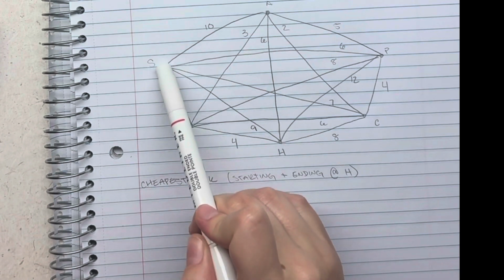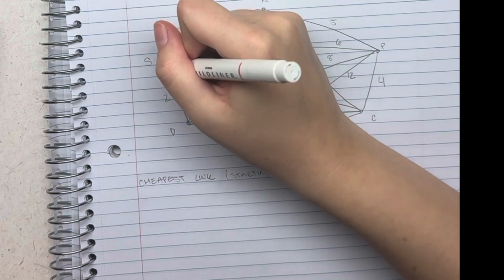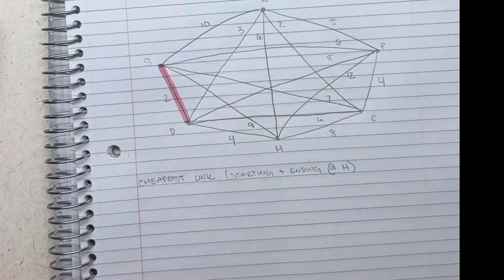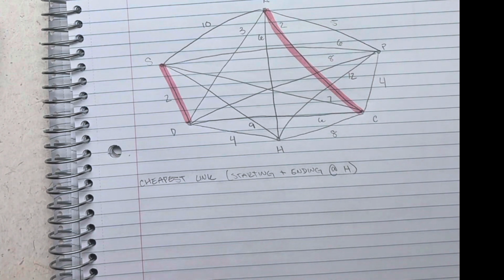So in this case, we have 2. S to D and A to C are both 2. So we're just going to pick one to start off. S to D and A to C. So the first 2 lines never create any problems.